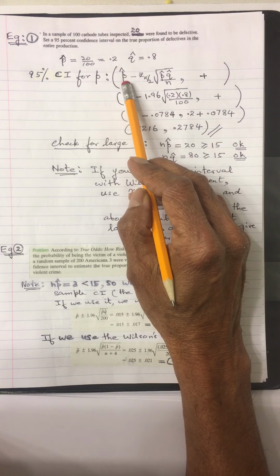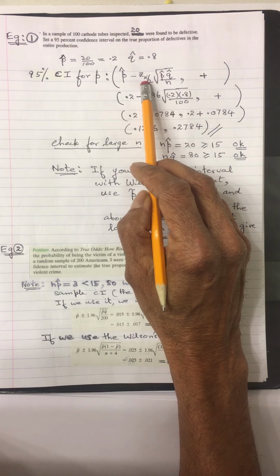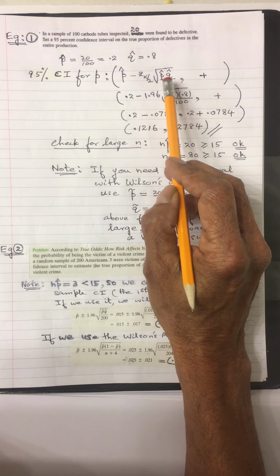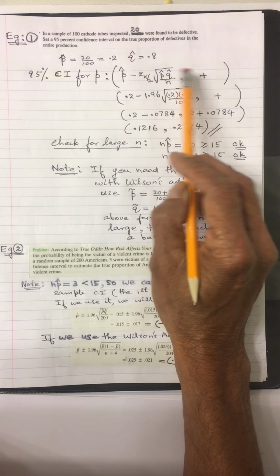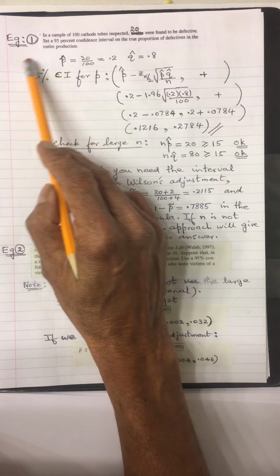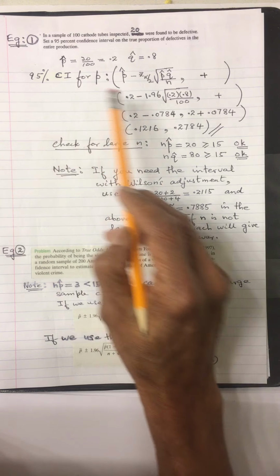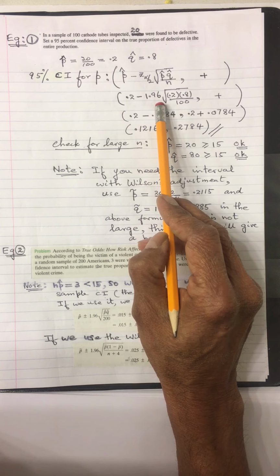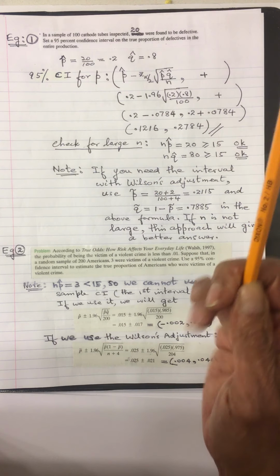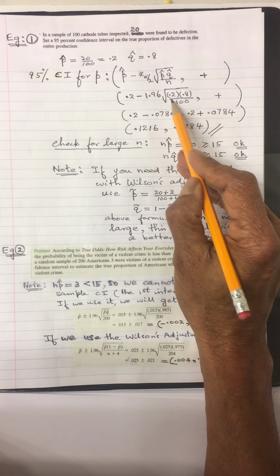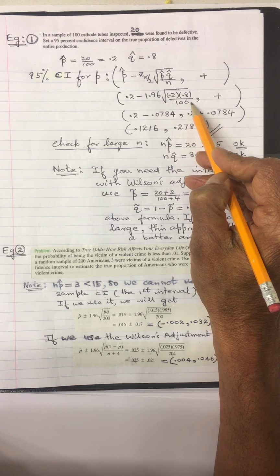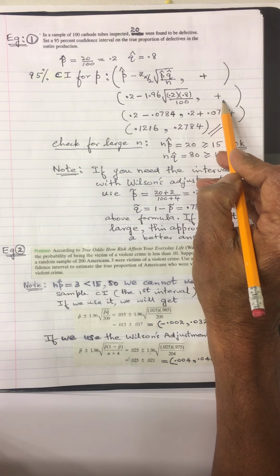the p hat, using the formula: Z table value times the square root of p hat q hat over n, and the same thing with the plus sign. And here you want 95%, so the Z table value is 1.96. So p hat is 0.2, q hat is 0.8, divided by n, and the same thing with the plus sign over there.